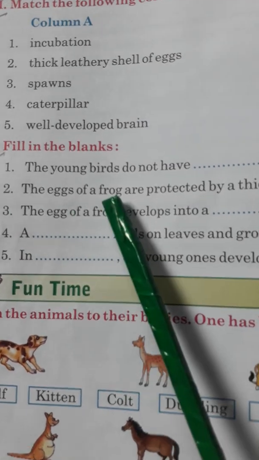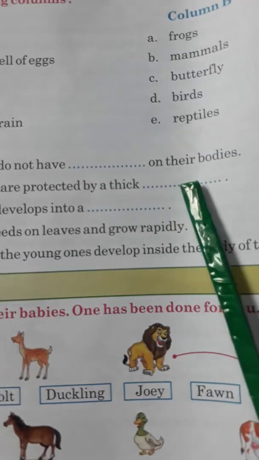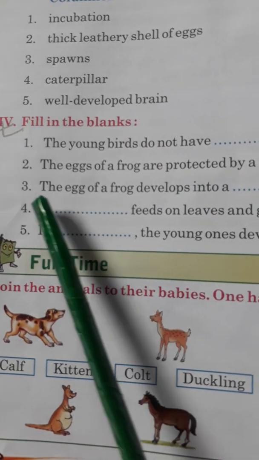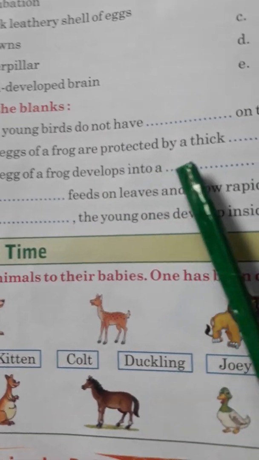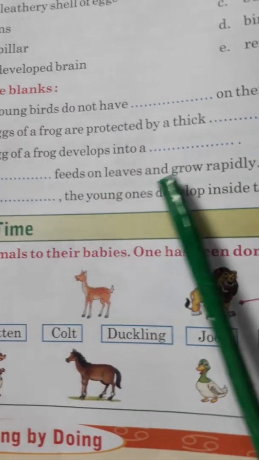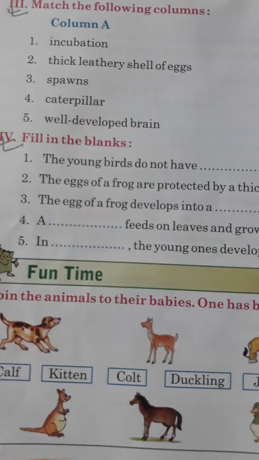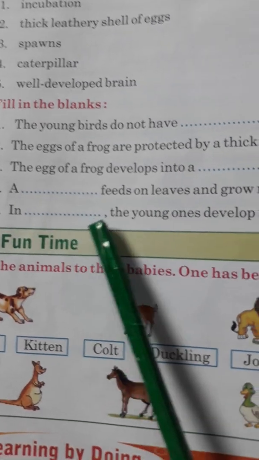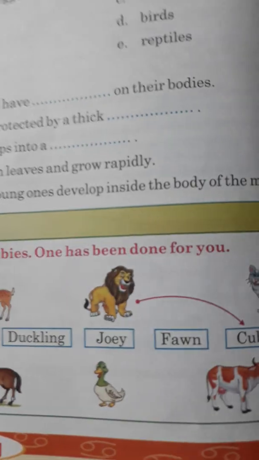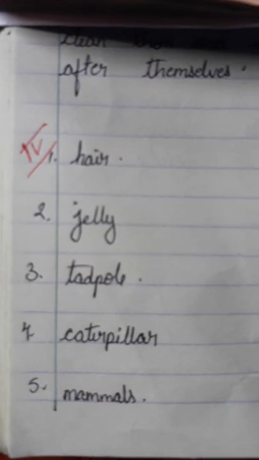2. The egg of a frog are protected by a thick dash, that is jelly, J-E-L-L-Y. 3. The egg of a frog develop into a dash, tadpole. 4. A dash feed on leaves and grow rapidly, caterpillar. 5. In dash, the young one develop inside the body of the mother, mammals. Okay, so these are the answers of the fill in the blank.